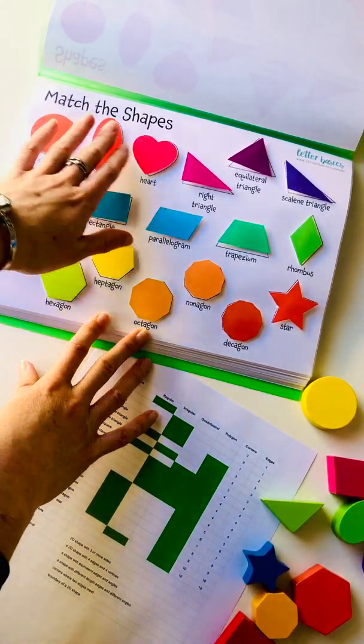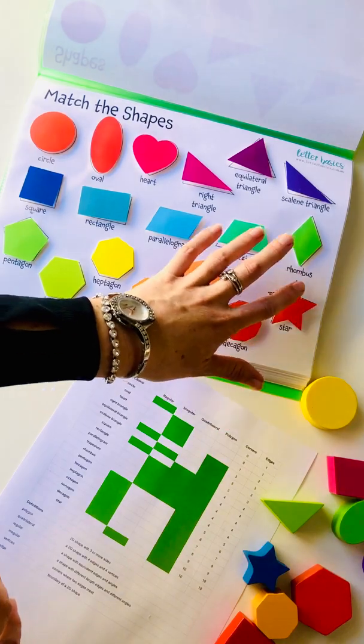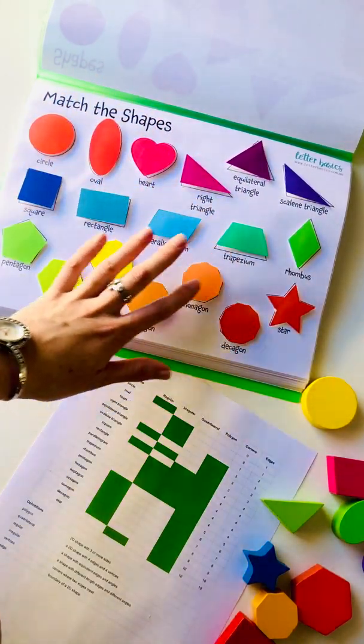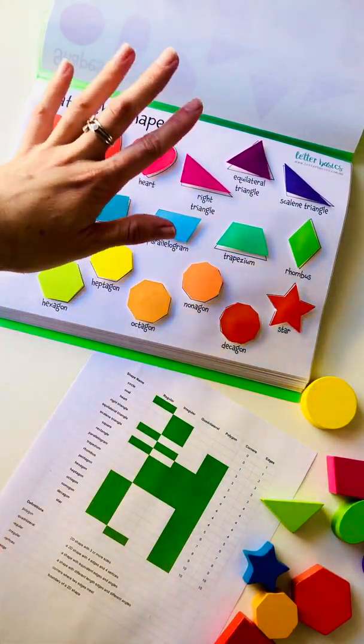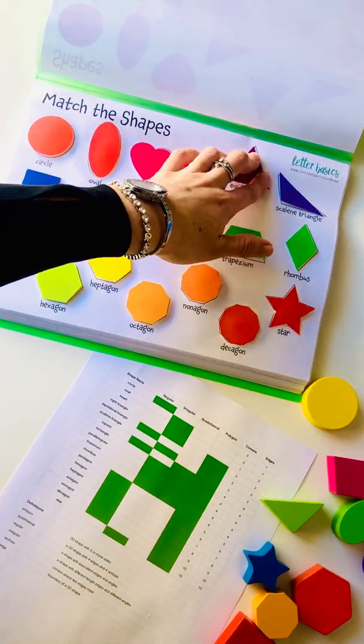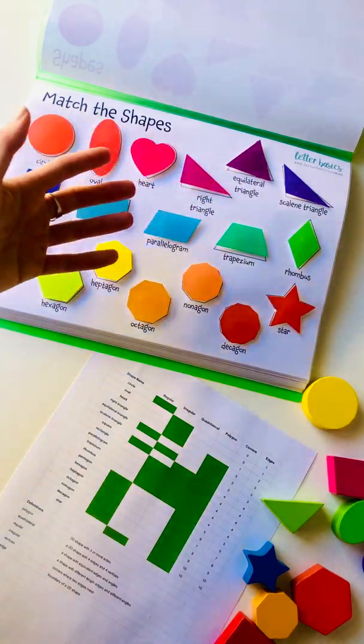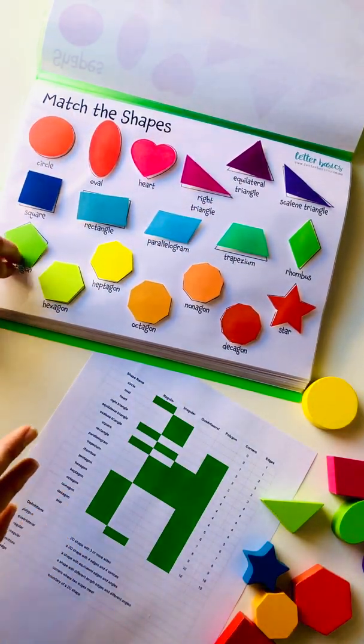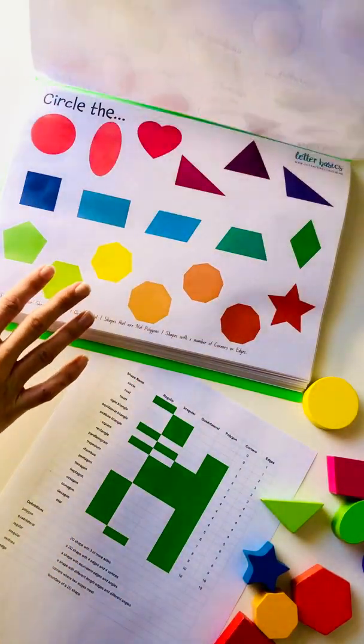They start from circles and ovals all the way through to stars. They've got your irregular shapes and then your regular. Your quadrilaterals through here, triangles. There are 7 different types of triangles. I've included 3 just because at this age we don't need to know yet. Yes, but I did want to include some of the different ones.